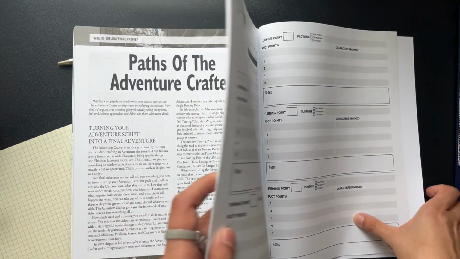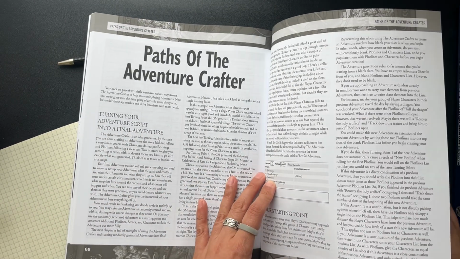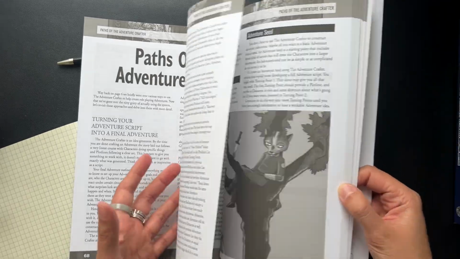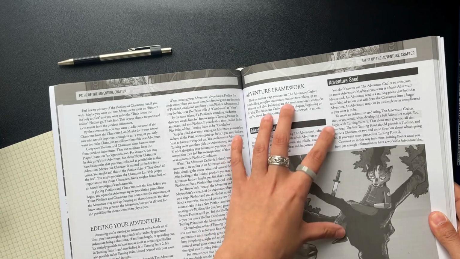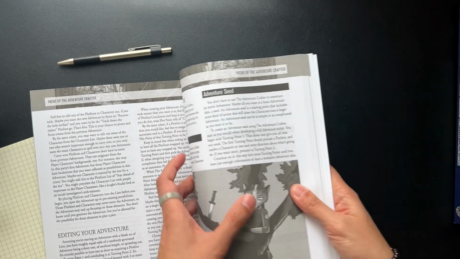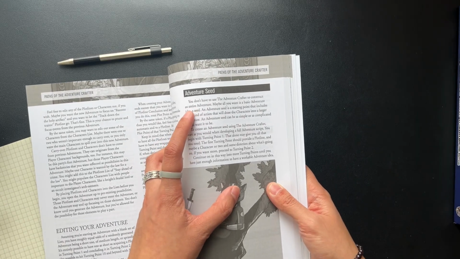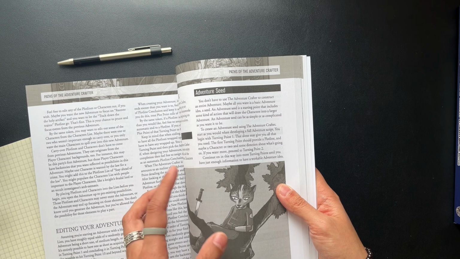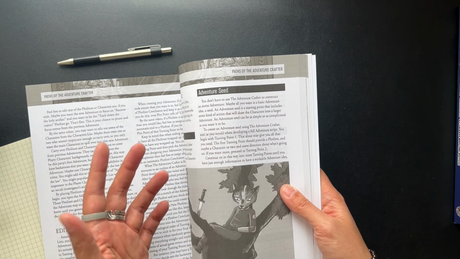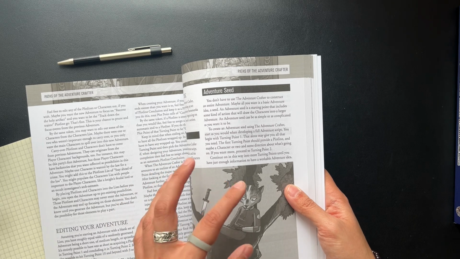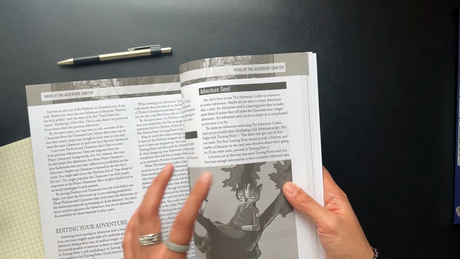You can also use this as an adventure seed. Like it says here, you don't need it to construct an entire adventure. Maybe you just need an adventure seed, a starting point that includes some kind of action that will draw the characters into a larger adventure.